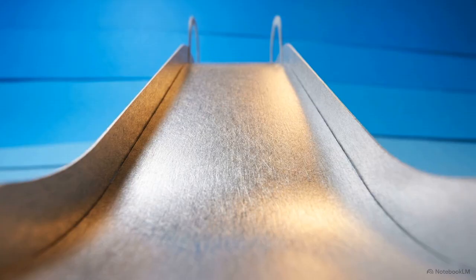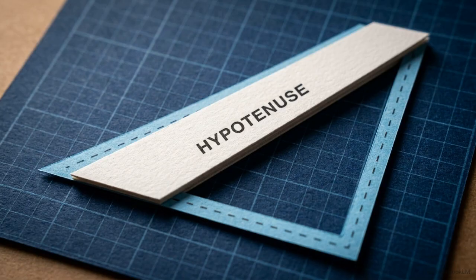First, let's look at the part you actually sit on, the long, slanted surface of the slide. This is the longest side of the triangle, and it's called the hypotenuse. The hypotenuse is a constant. No matter how we change the triangle, this slanted side stays the longest one. Remembering this one name gives us the first piece of the triangle's layout.